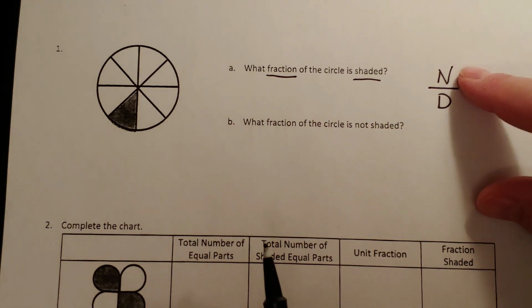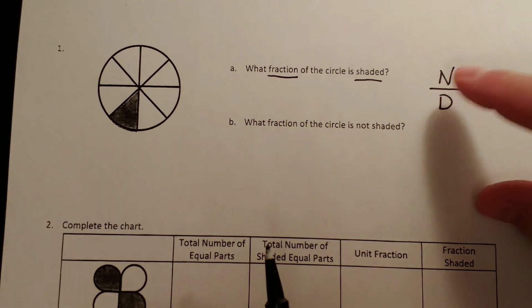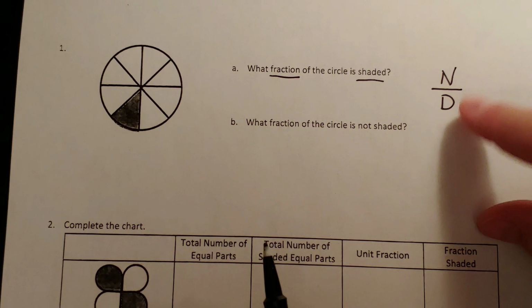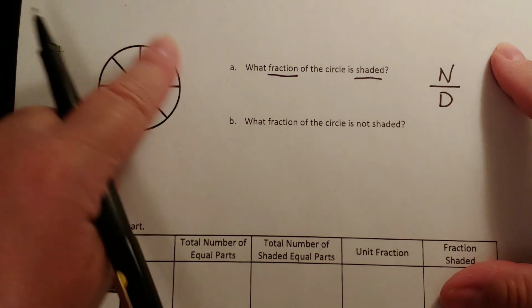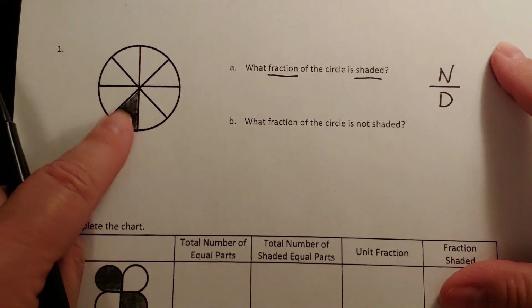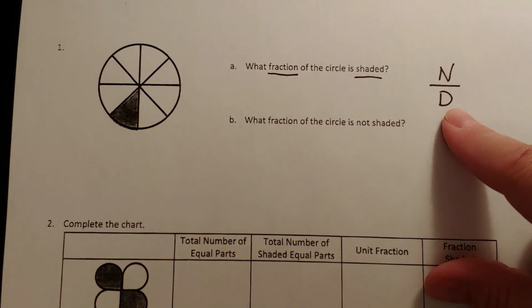The numerator tells us how many parts. The denominator tells us the total number of parts. So when it asks you for a fraction, we're always looking for 2 numbers, okay? You guys know I can get a kindergartner to come over and just say there's 1 piece that's shaded, okay? But it doesn't say how many pieces. It says what fraction. So I'm going to start with the denominator.